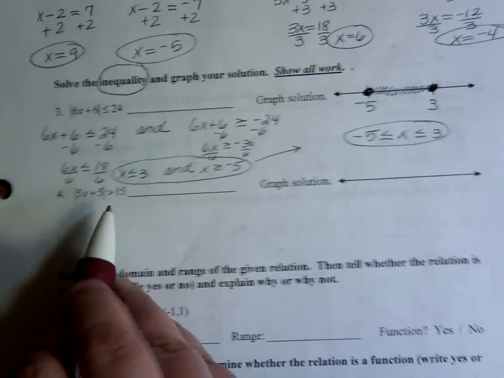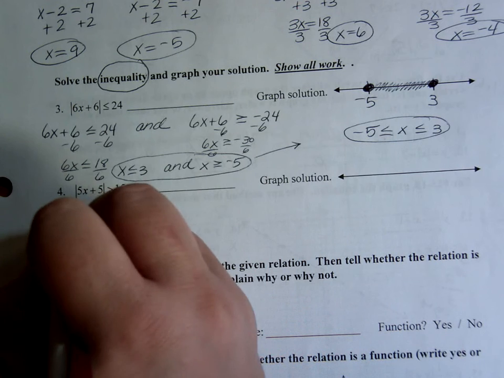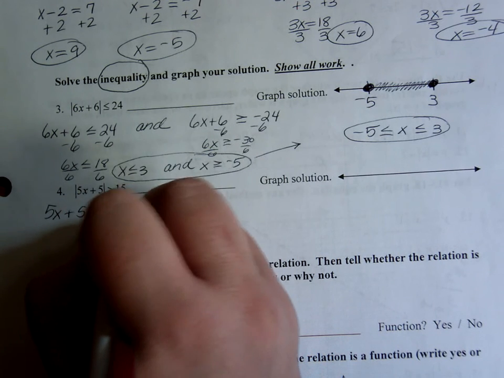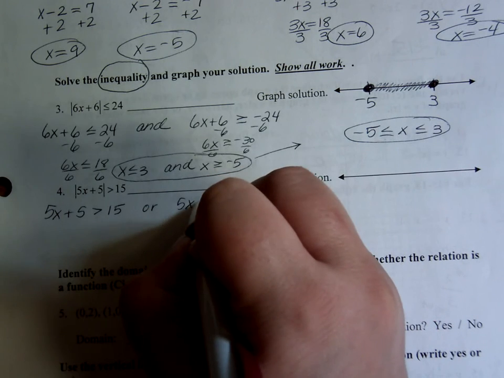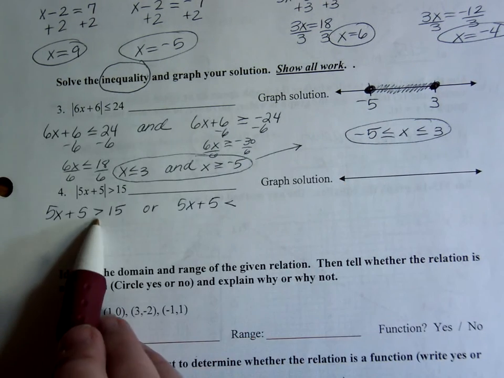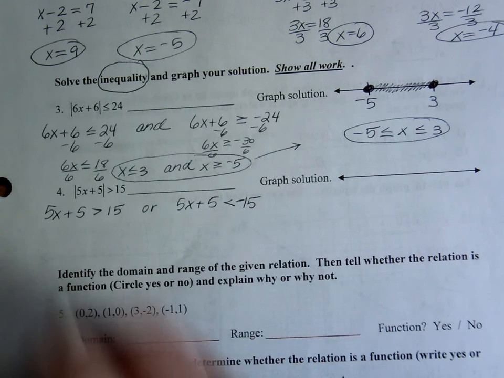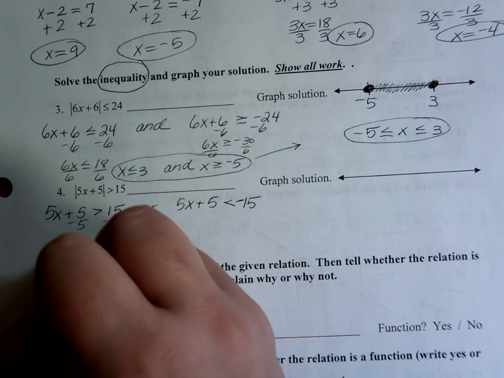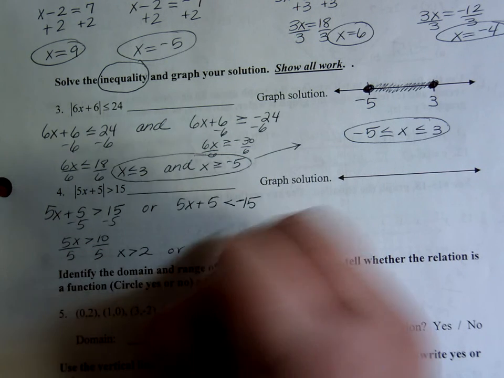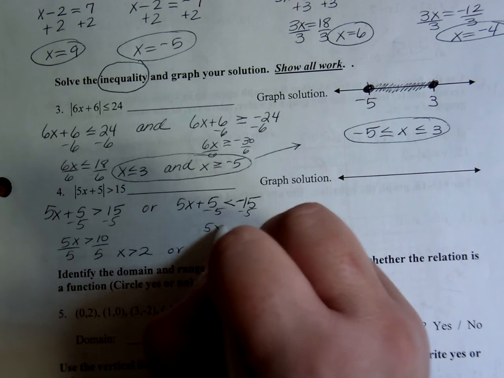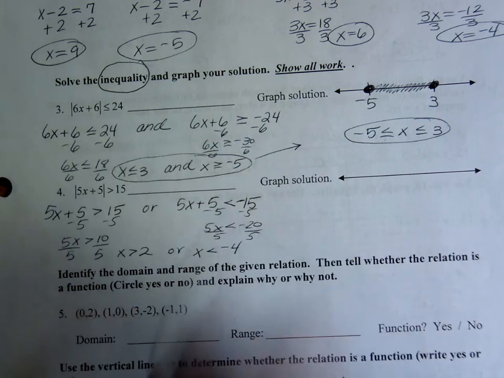All right. Next one, it says greater than 15, so this is an or. Set up my 2 cases. One looks just like it did there. Or the other one, I'm going to turn around the inequality symbol, and I'm going to change the 15 to a negative 15. And then I get to solve. 5x is greater than 10. X is greater than 2, or 5x is less than negative 20. X is less than negative 4.